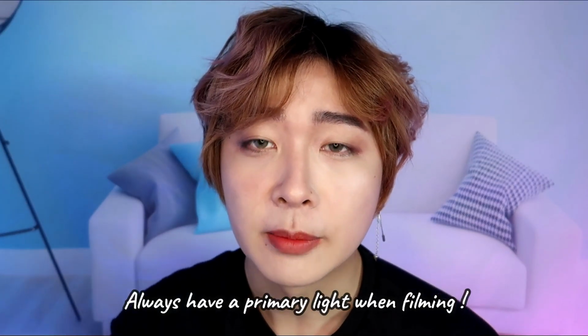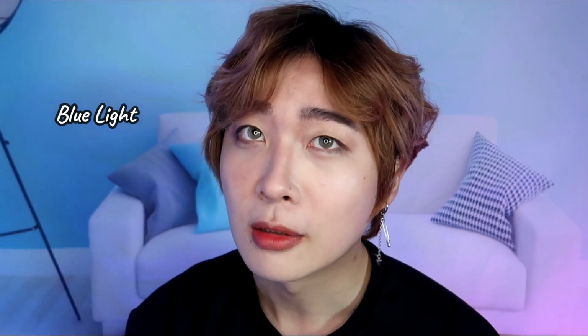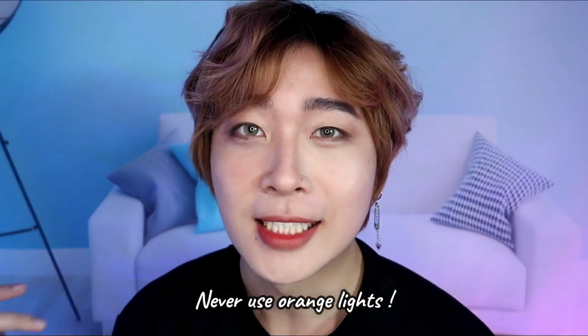You need to have a primary light, which is your ring light, and then I can make it warm, so I look like I have jaundice, like a Simpson, which I do not like, or I can make it cool. Cool means more blue, and you look fairer, and this is the light that I always like to use, so this is what I would do.